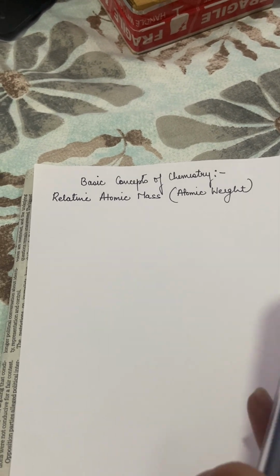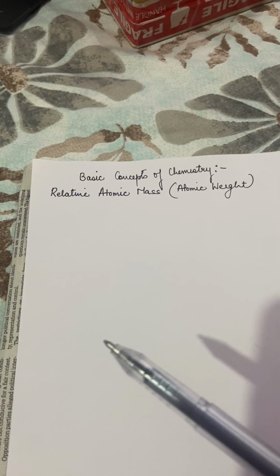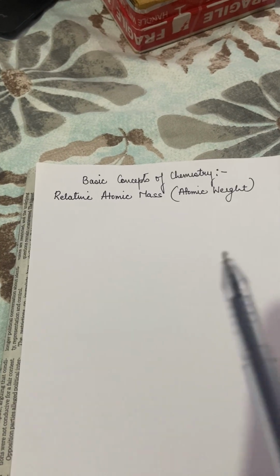Atom is a very small unit of an element, and that is the reason its mass cannot be expressed like the other quantities in grams and kilograms. It has some specific units, and that unit is combined with the mass of the other element.